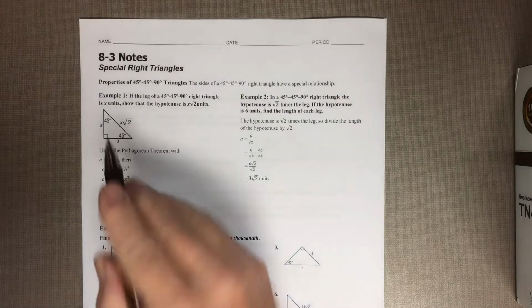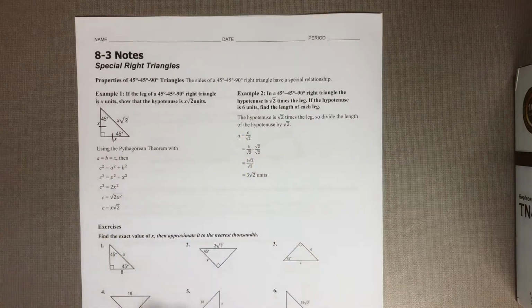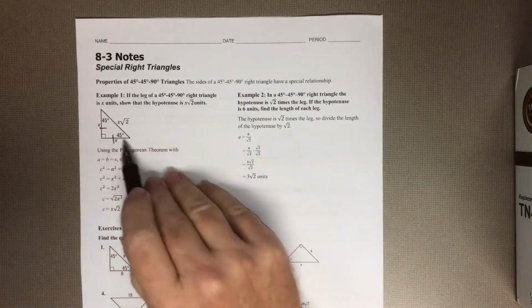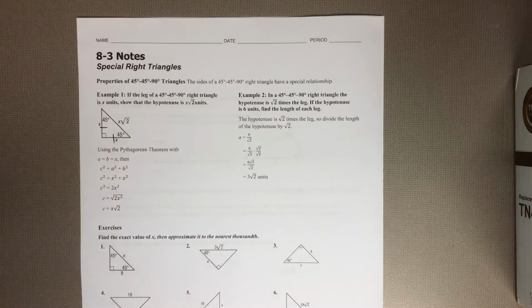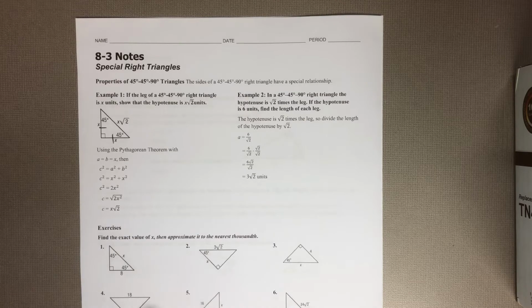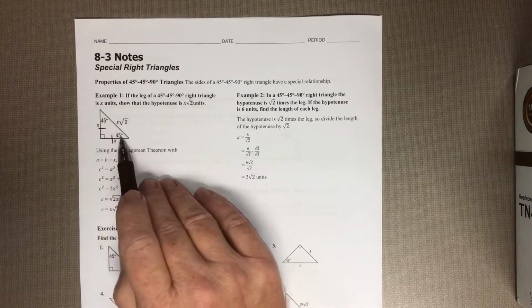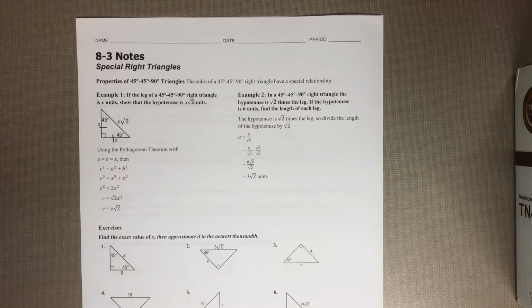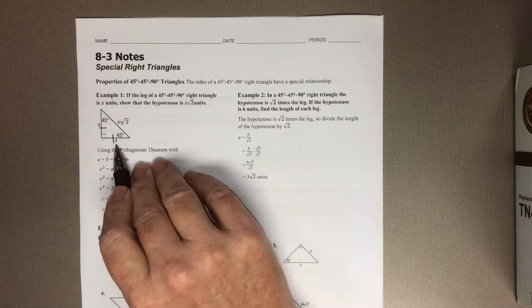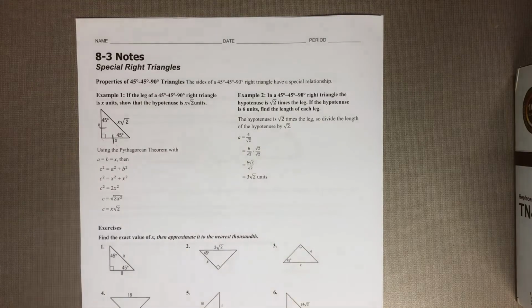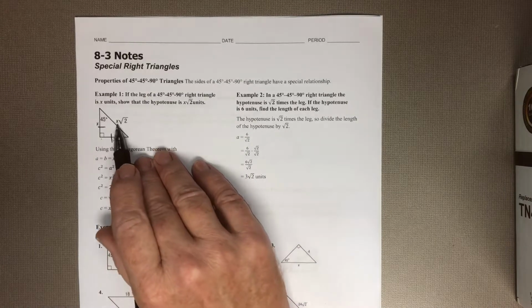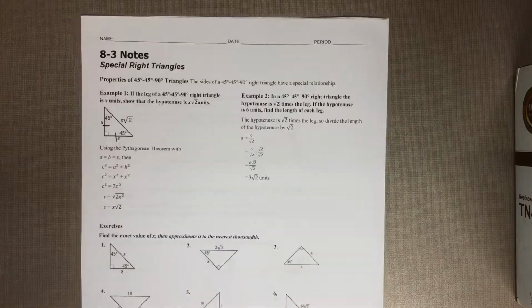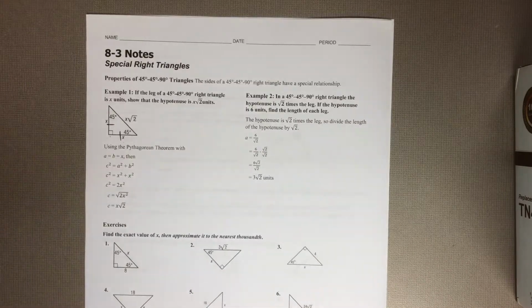If it's isosceles, then both legs would have to be congruent, and also the base angles would have to be congruent, and they'd have to add up to 90, and that means they would both have to be 45 degrees. And that is called a 45-45 right triangle. And in a 45-45 right triangle, if you let x be one leg, the other leg has to be x. And if you did the Pythagorean theorem to find c, the hypotenuse, it would be x times the square root of 2.